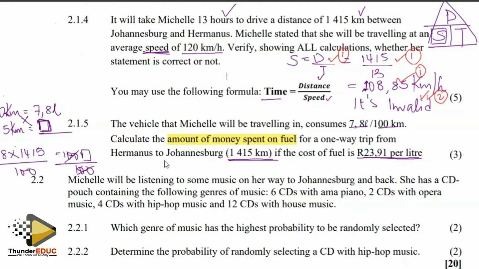Please put this into your calculator. So multiply there, we end up having 7.8 times 1,415.